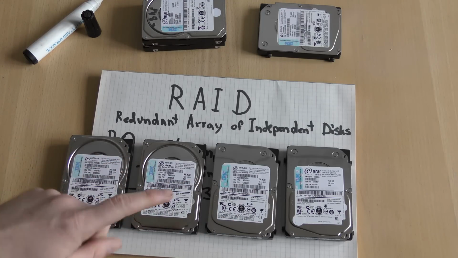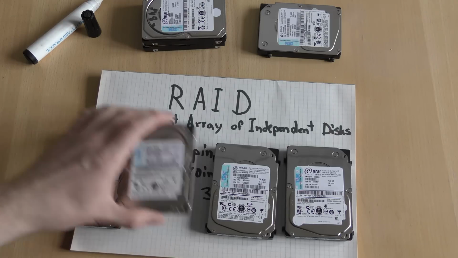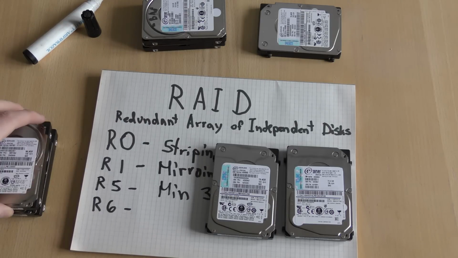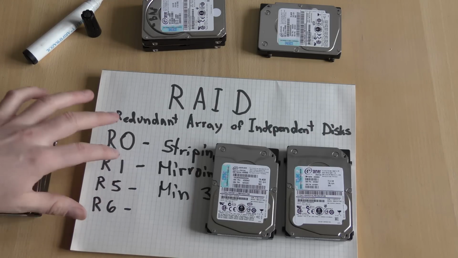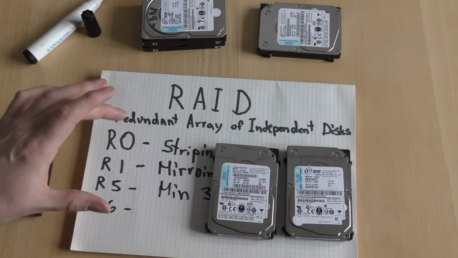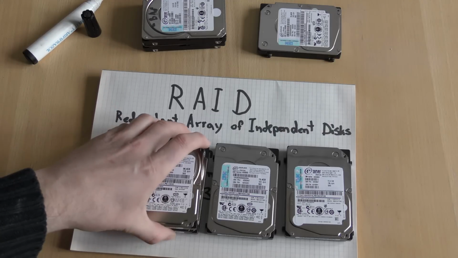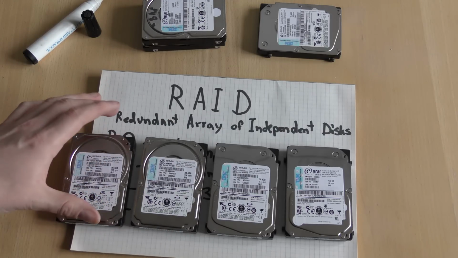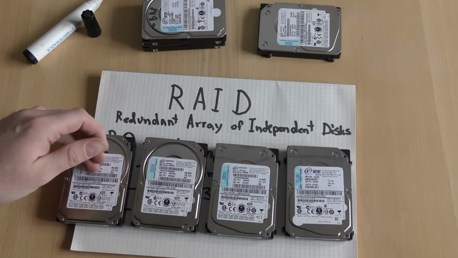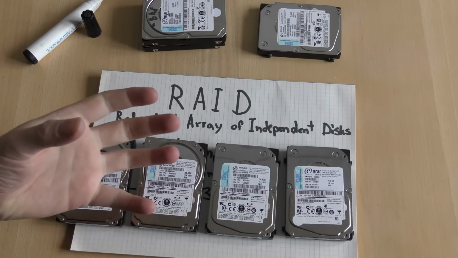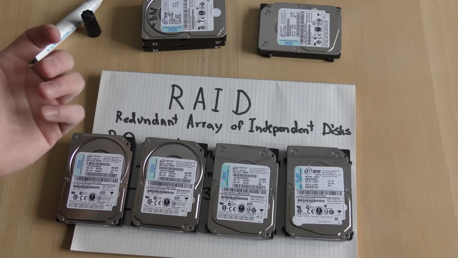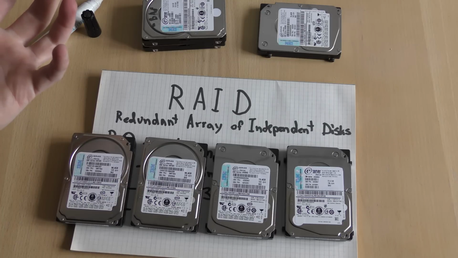RAID 5 and RAID 6 are slower than RAID 0 and RAID 1. And that's because of all the calculations that are involved in storing data and retrieving data. Very often you will see that there are different speeds for storing data and for reading data. And that's because it has to split up the data and do some calculations when it's storing or reading it.